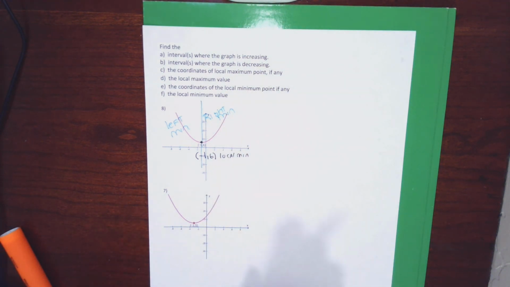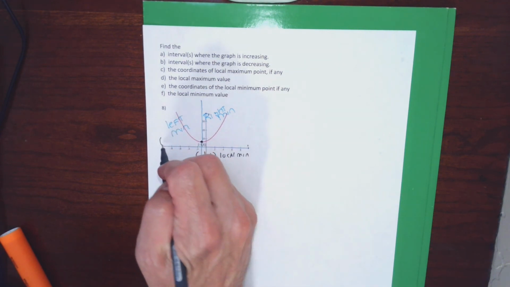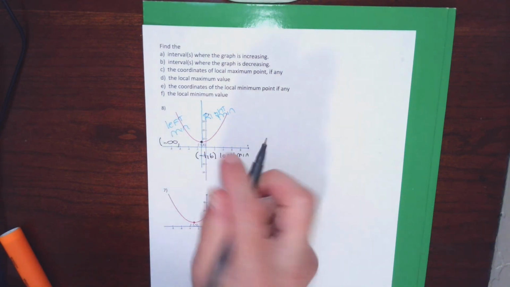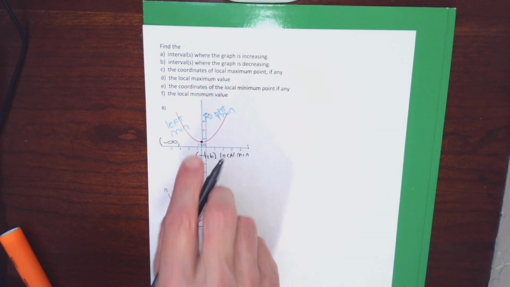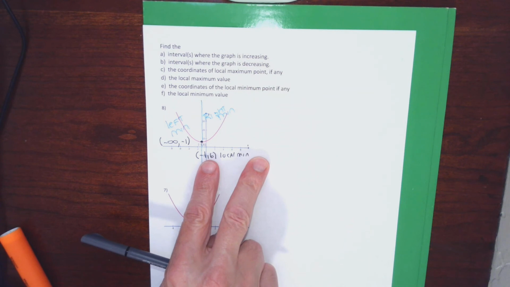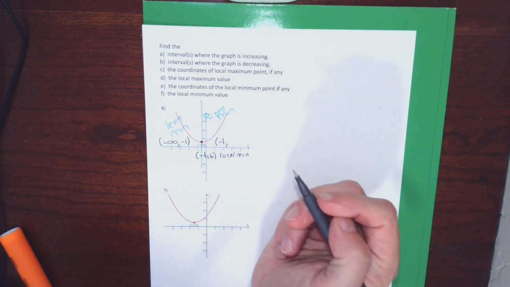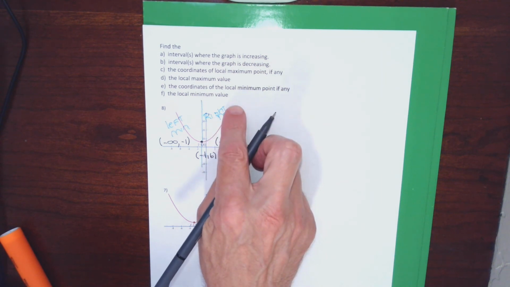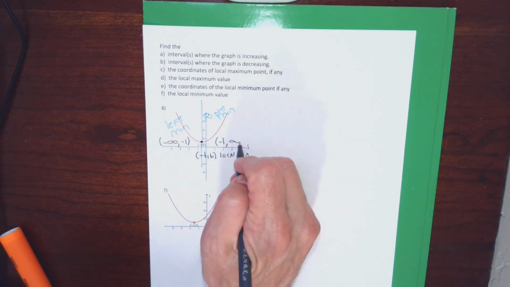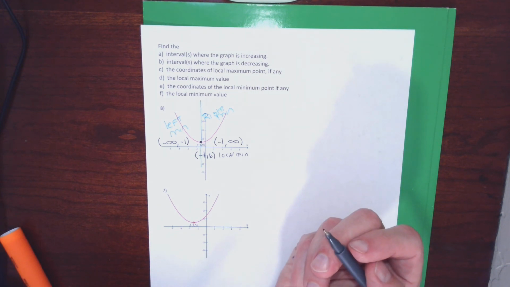Need to describe these intervals. The first interval, because the graph doesn't terminate, starts at -infinity, and it ends at the x coordinate of that minimum point, which is -1. The right interval begins at the x coordinate of the minimum point, which is -1, and because the graph doesn't terminate, it ends at infinity. I think I have everything I need.